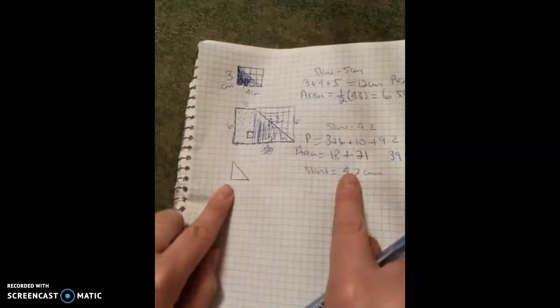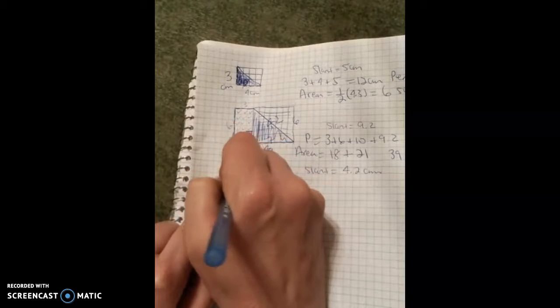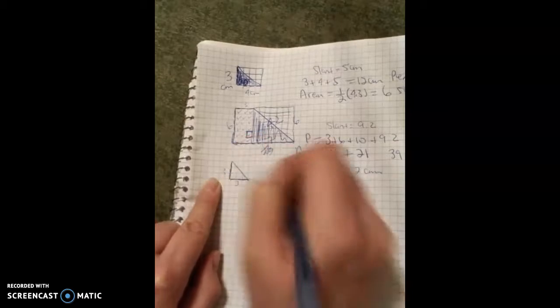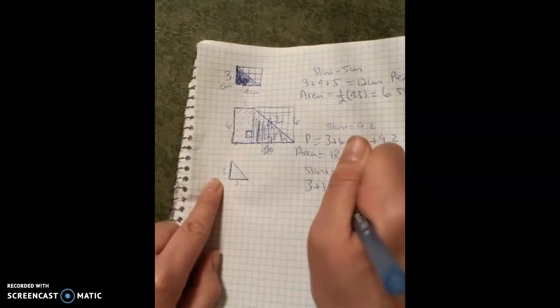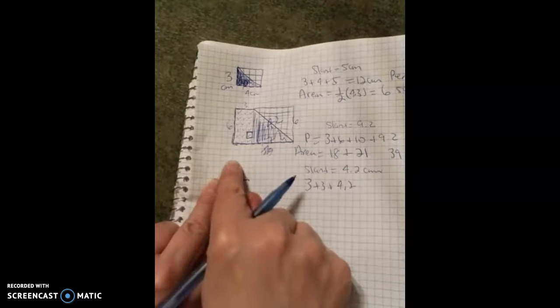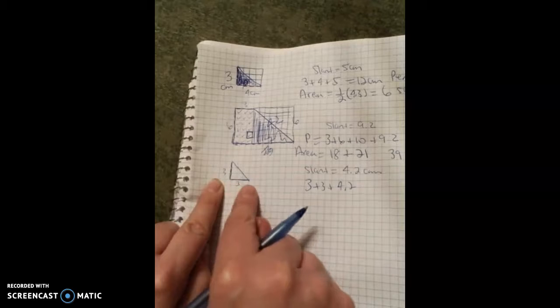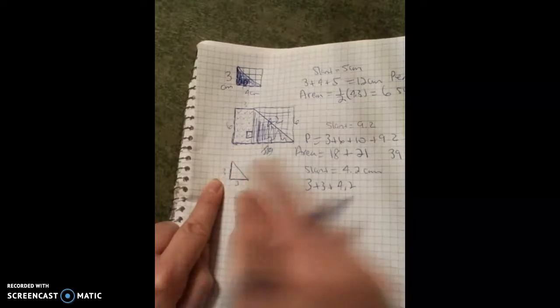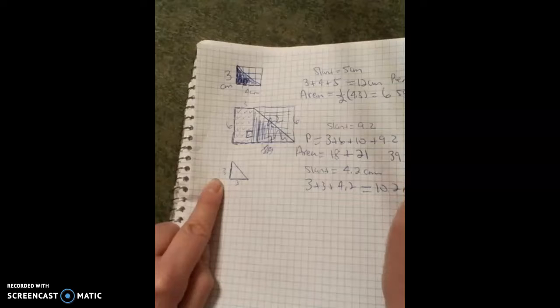All right, this last one, perimeter, would be, again, like toothpicks or string going around the outside. So this is 3, 3, and then they tell you the slant is 4.2. So if you add up all the sides, and maybe this is miles, so maybe someone's walking around a triangular perimeter of a building, or a compound, maybe 3 miles, 3 miles, and 4.2. So if I add that up, I get 10.2, and maybe it's miles.